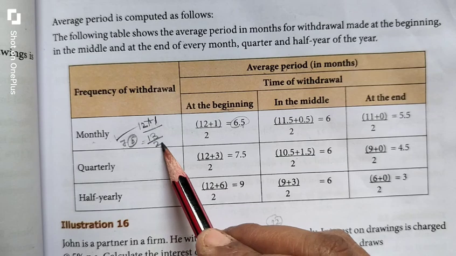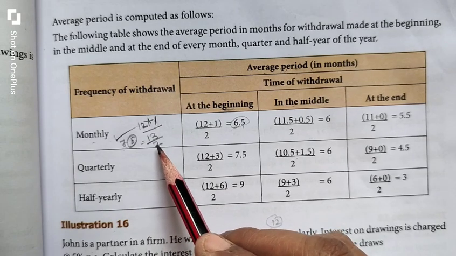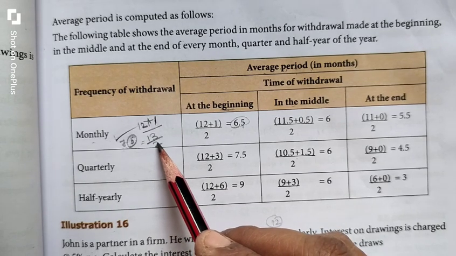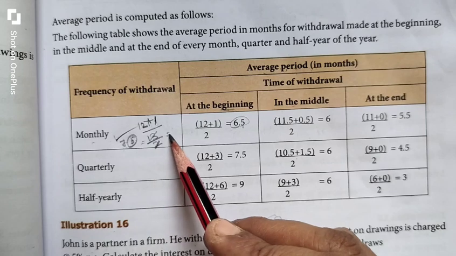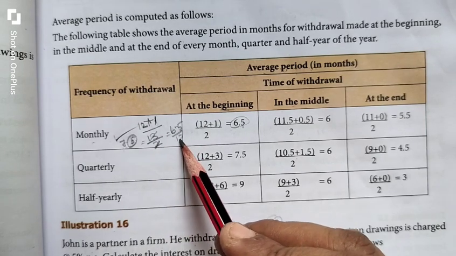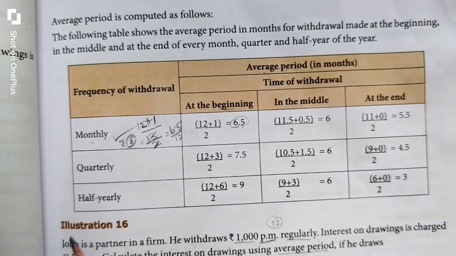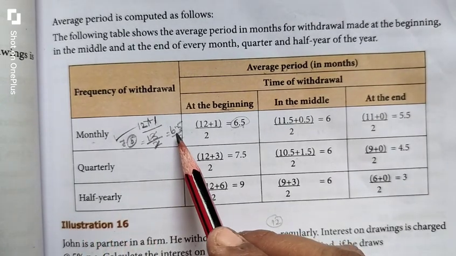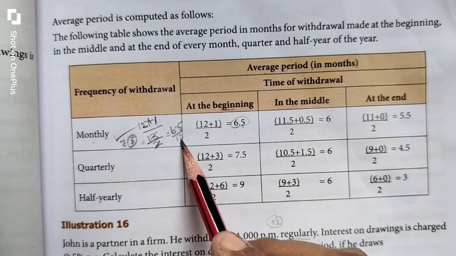So what is the average period for interest on drawings? You have to find the average period by dividing by 2. Then you cancel it, and you will get 6.5 months out of 12. He has to pay the interest for the drawing for 6.5 months out of 12 months.